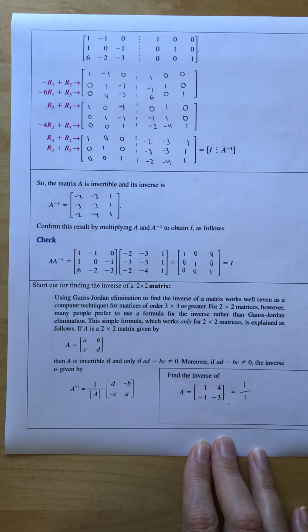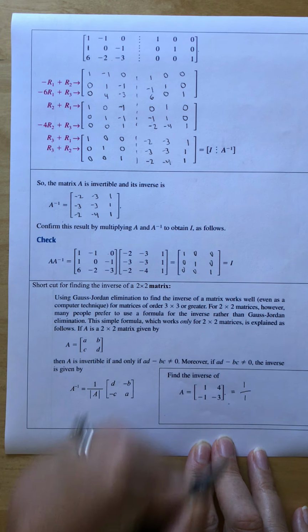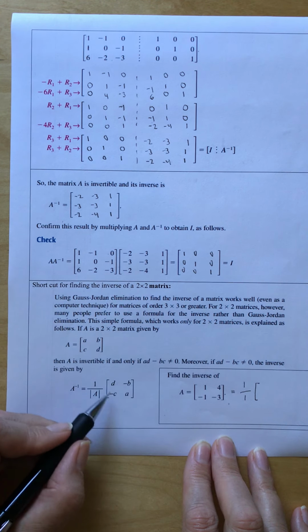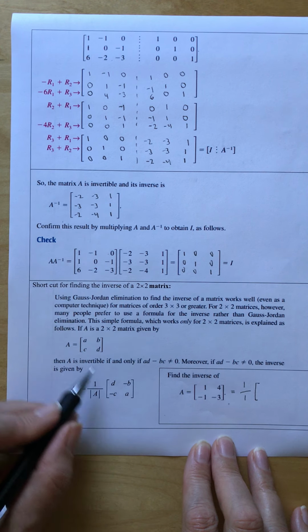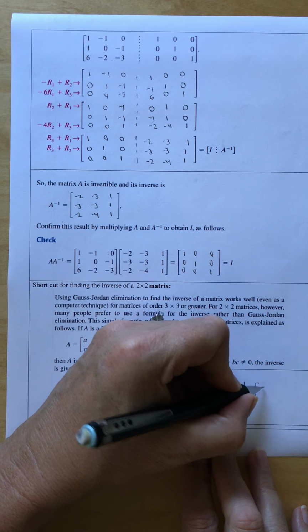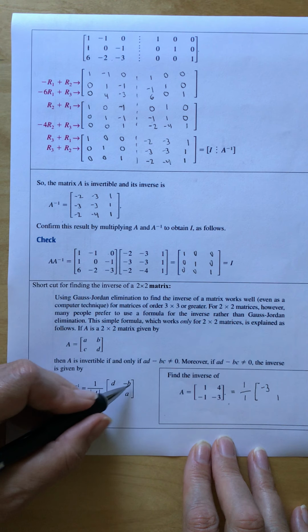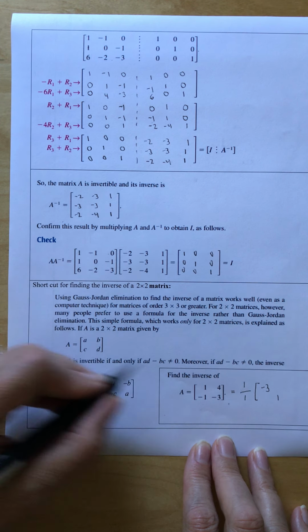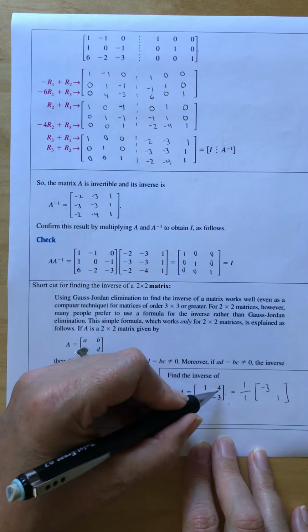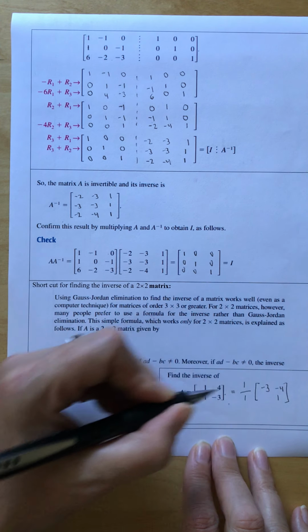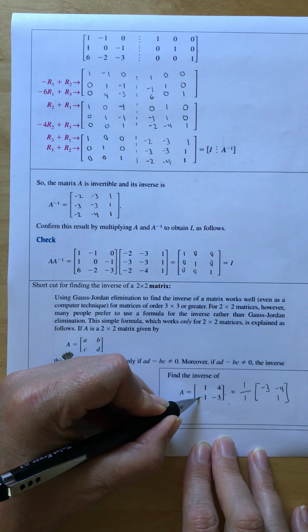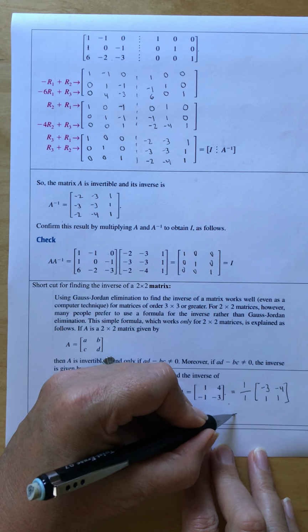And then times dA, so these two switch places. And the C and the B stay where they are but become opposite signs. So if this is 4, now it's -4. If this is -1, now it's +1.